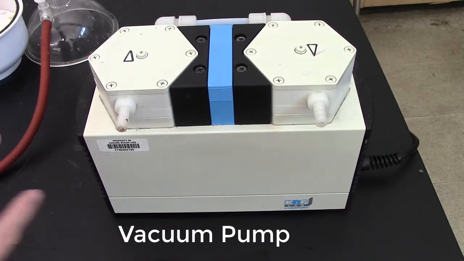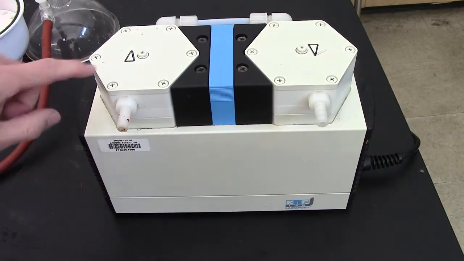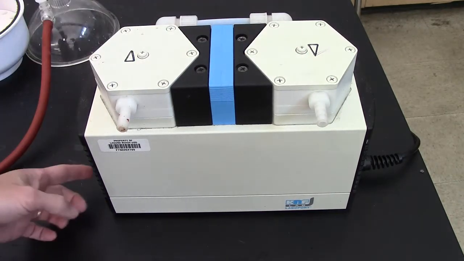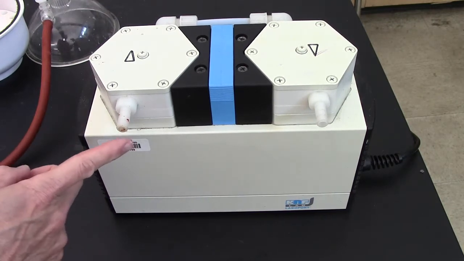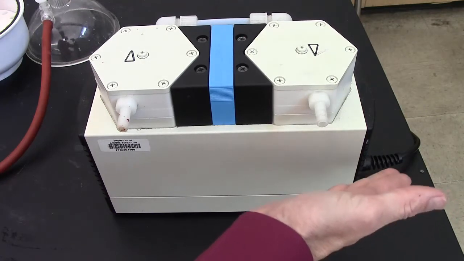This is a vacuum pump. It has two nozzles. There are arrows here that show you the direction of airflow. So when I turn it on, air gets pulled in on this side and pushed out on this side.